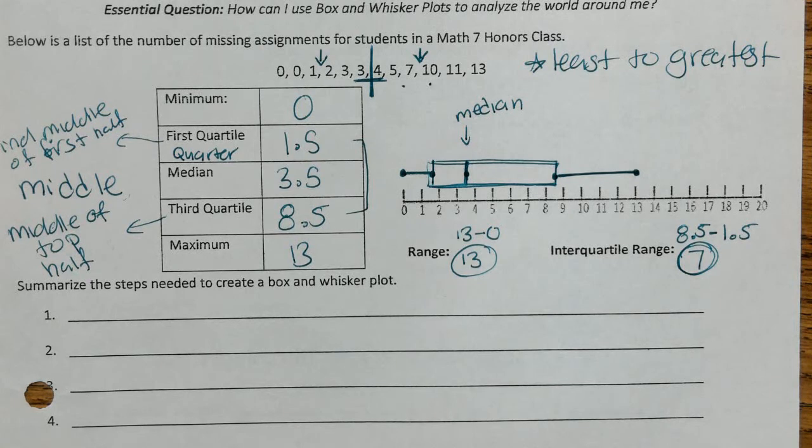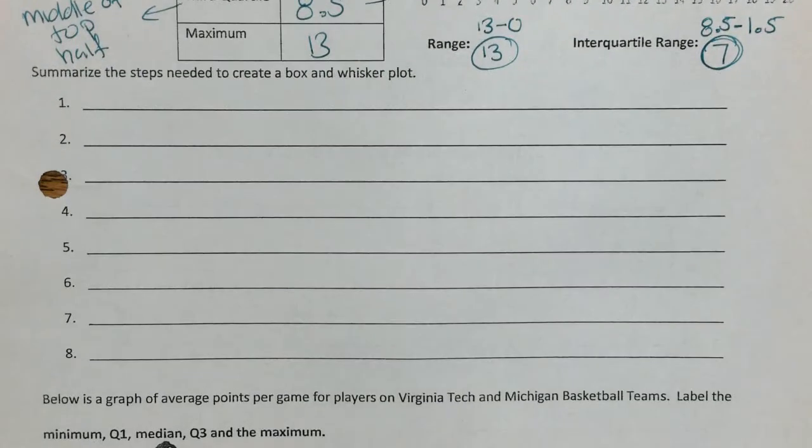Okay, now we did a box and whisker plot together. You guys are going to summarize this in 8 or fewer steps. So all the steps you need to create a box and whisker plot, if you were instructing someone else to do that, what are all the steps they need to do in order? Your order might be slightly different than your neighbor's order. So we need to make sure that we're getting all of the important steps down. So take a minute and summarize.